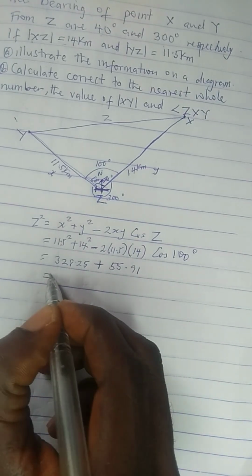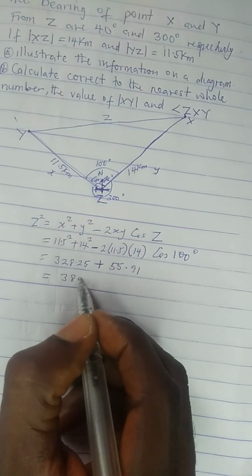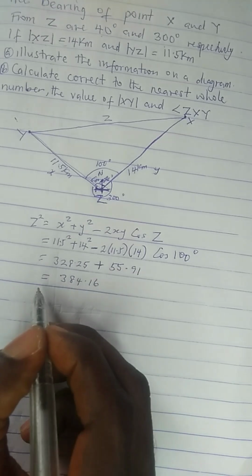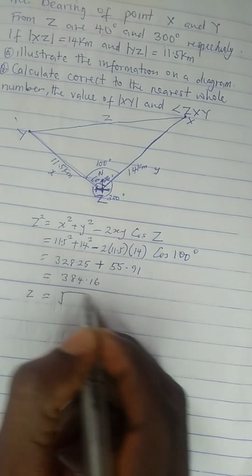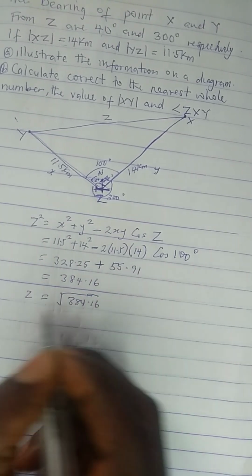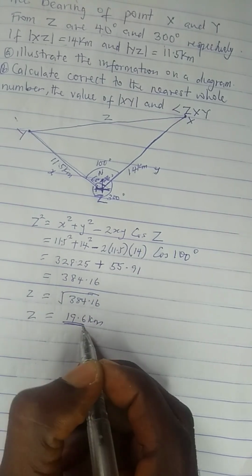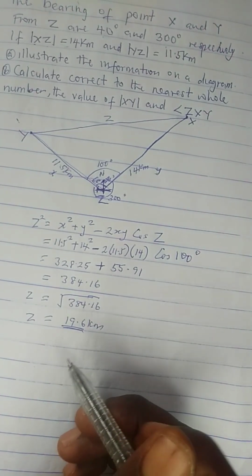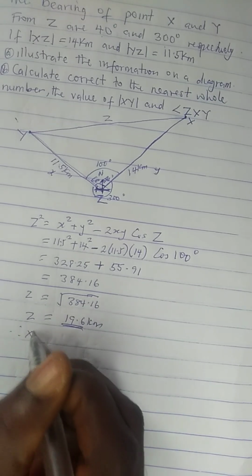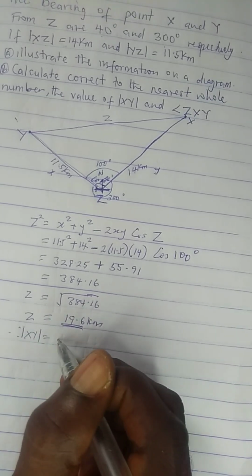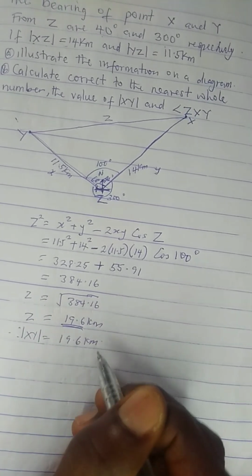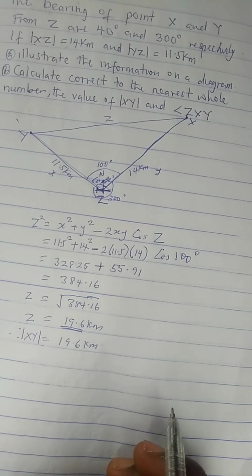So if you add these two together, you'll be getting 384.16. Because of the square, your z now will be the square root of 384.16, and your z will give us 19.6 kilometers. So that's how to find z, which is our xy. Therefore, our xy equals 19.6 kilometers. So we are finding xy now.